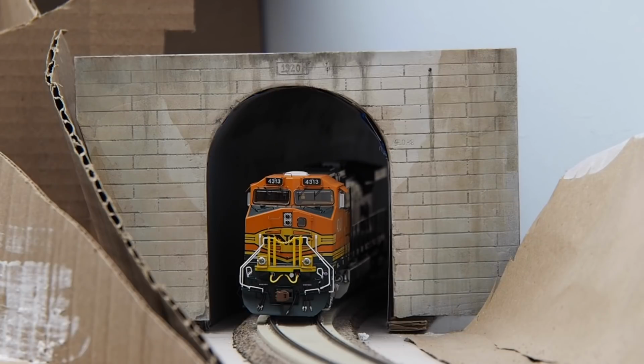And if you look at prototype photos of this end of Belmont Tunnel, it's actually pretty close. It's not exact because I've had to compress some things, and I made a number of changes, but I wanted to capture the essence, and I think we've done that.